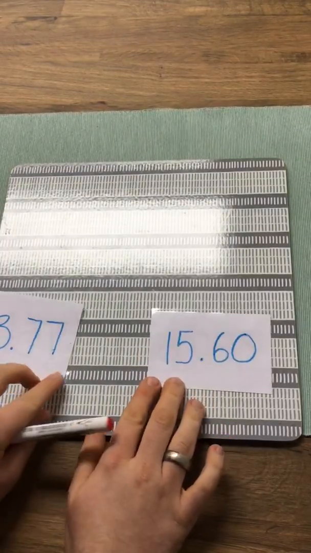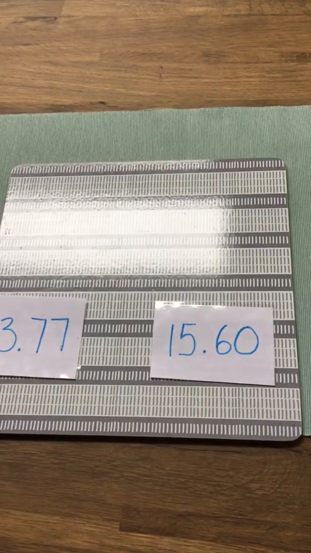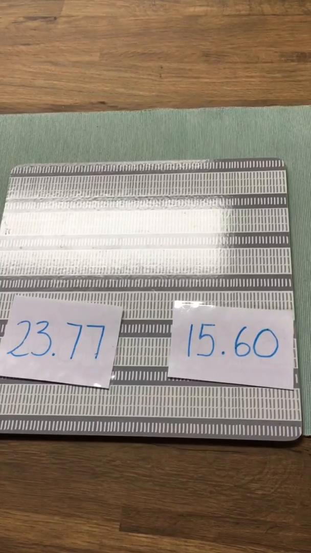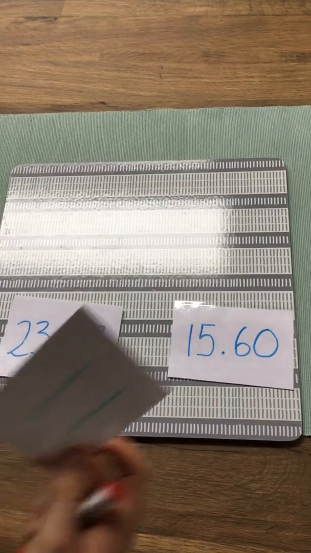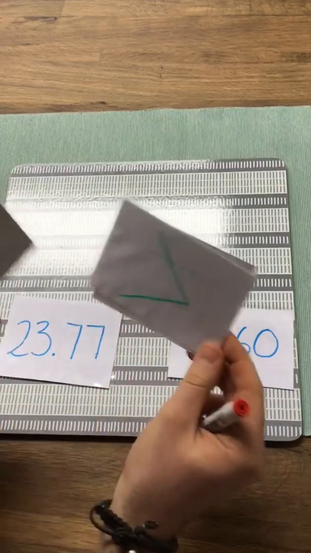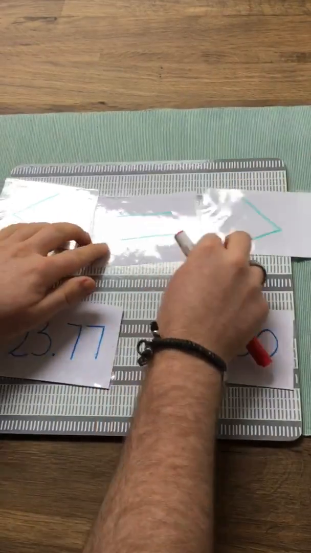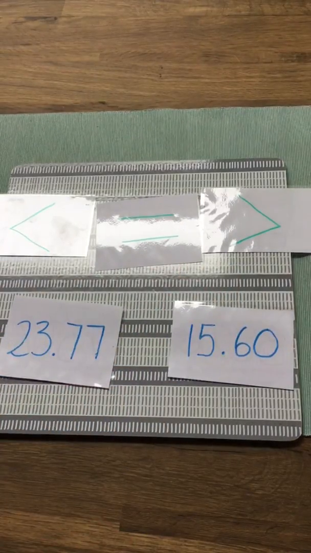Okay, using my decimal cards, I'll quickly grab them out. I have got two decimal numbers here: 23.77 and 15.60. And I've got my three comparison symbols just here: my equal sign, my greater than symbol, and my less than symbol. I now need to decide which symbol I would use to compare these two numbers.